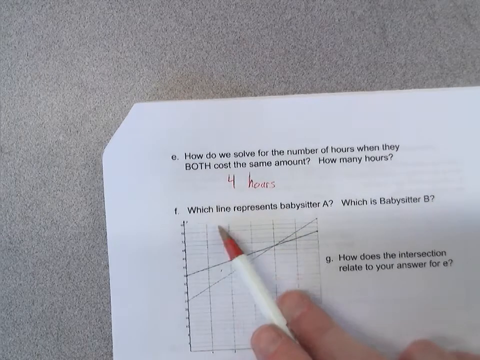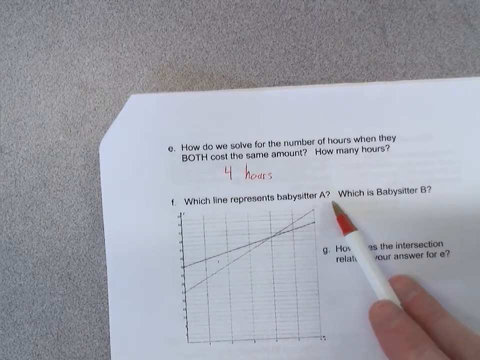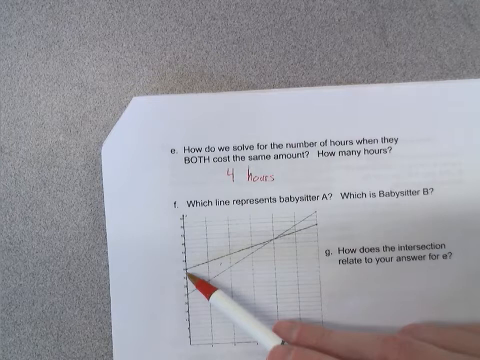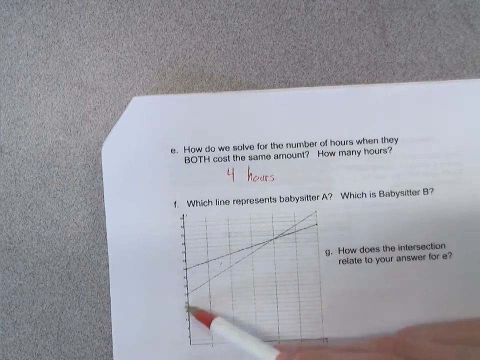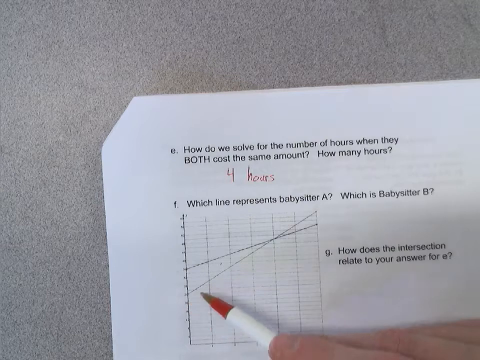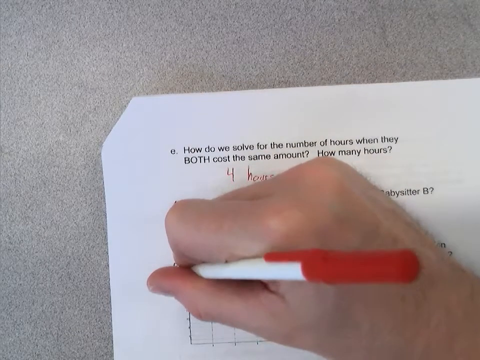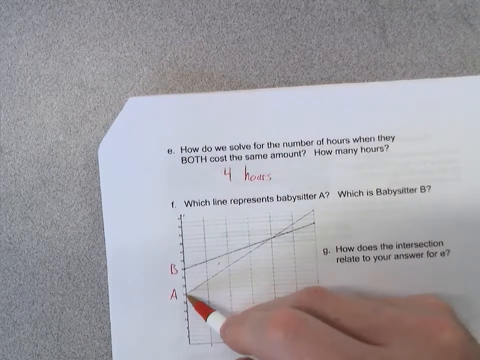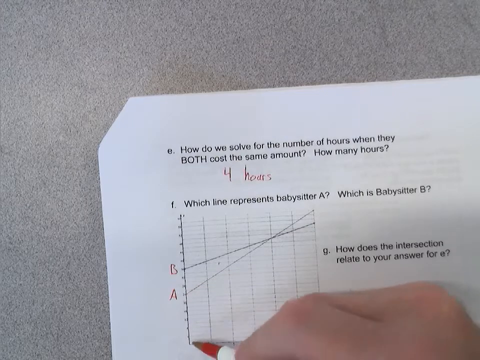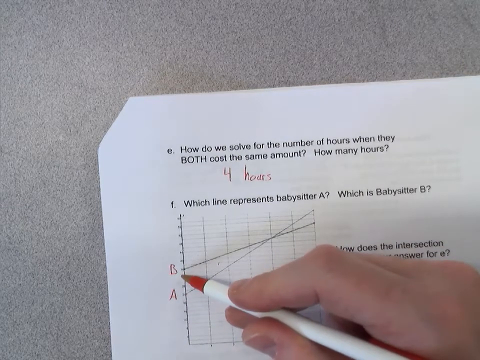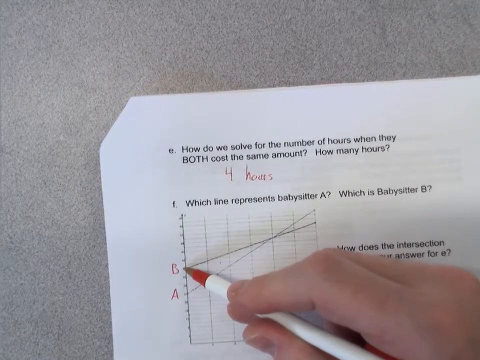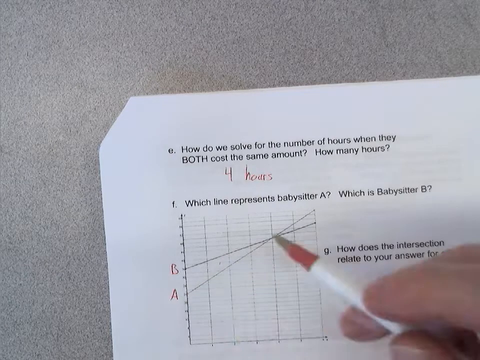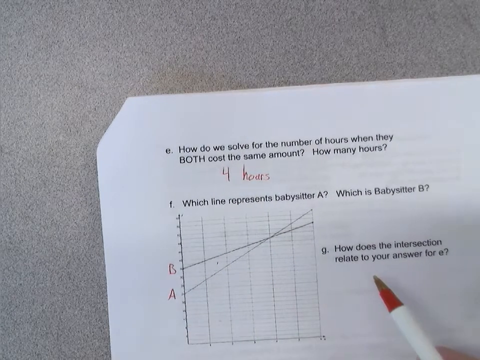And then looking at this, we want to figure out which line represents babysitter A, which is babysitter B. To do that, all we really need to do is look at these different y-intercept rates. Babysitter B charges more initially. Babysitter A charges less initially. So if we're down where we have 0 children, babysitter B would initially be more money because they charge $12 per kid, okay, versus babysitter A. So they're going to be more initially, okay.